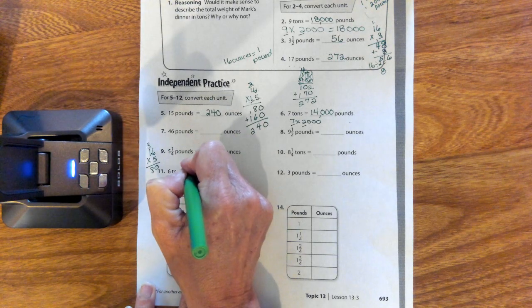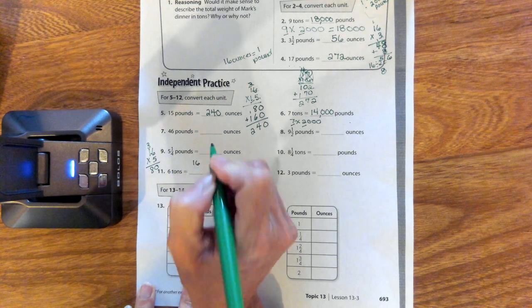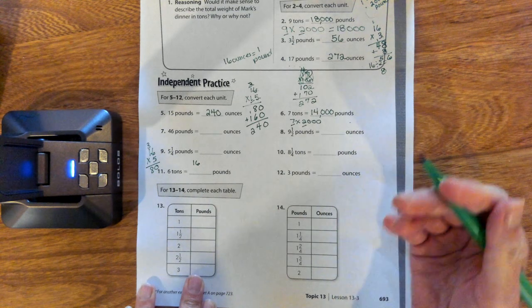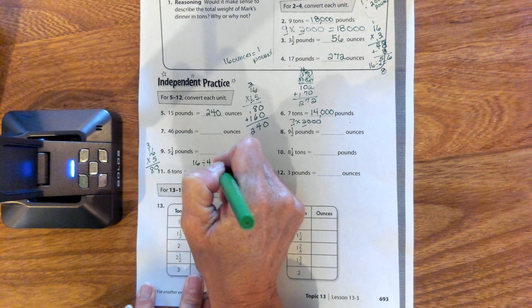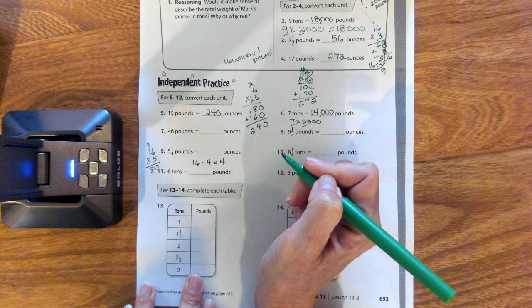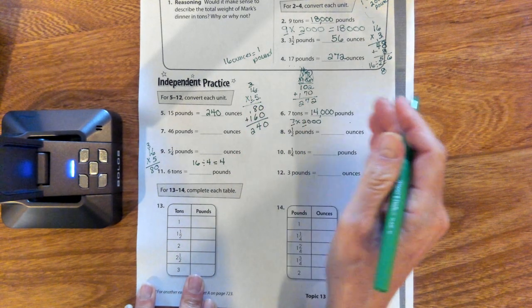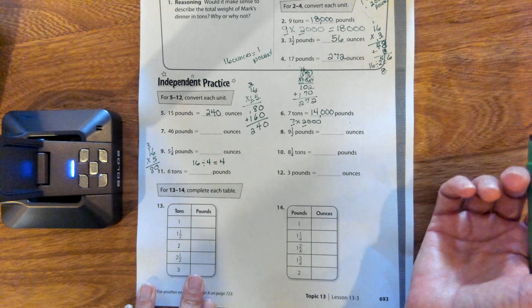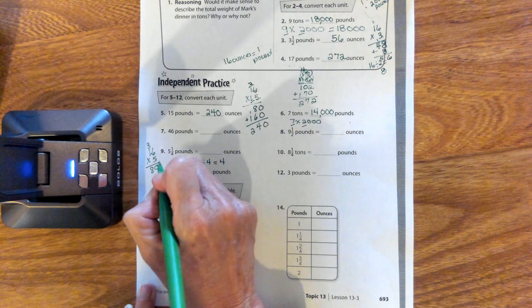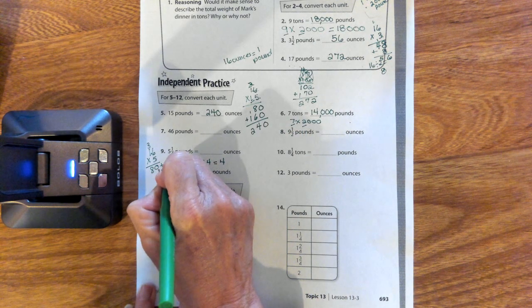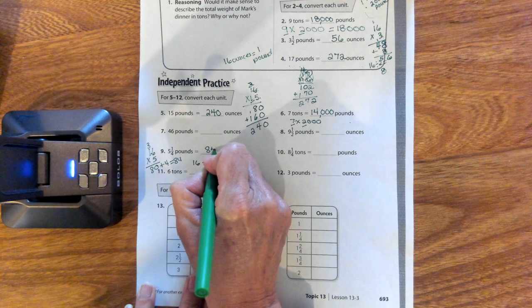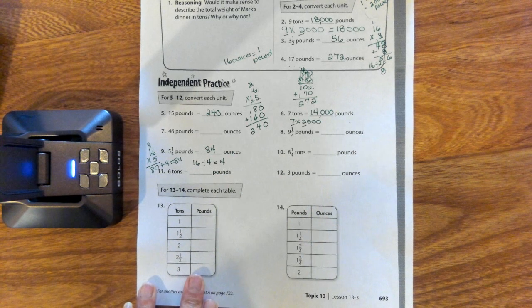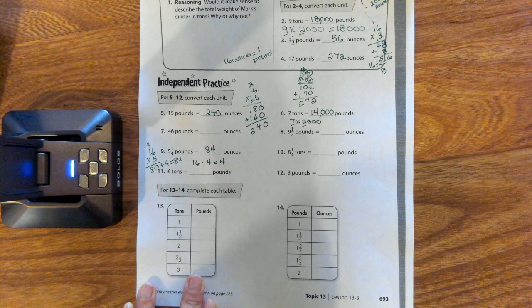If 1 pound is 16 ounces, if I divide that into fourths, what would 1/4 be? So divide it by 4. A fourth of 16 would be 4 ounces, because 4, 4, 4, and 4 gives us a total of 16. So one piece of that would be 4. Add those extra 4 ounces to your 80, and that would be a total of 84 ounces. Okay, so hopefully you're starting to get the hang of this.